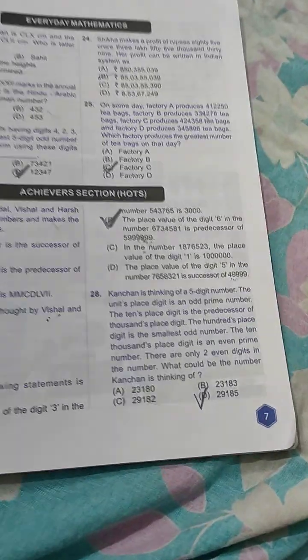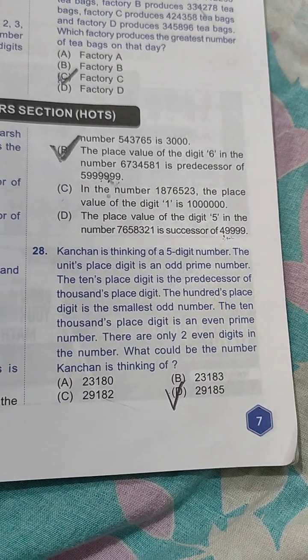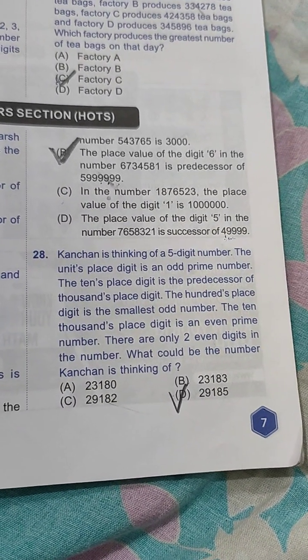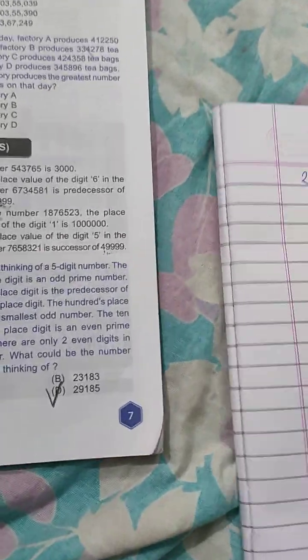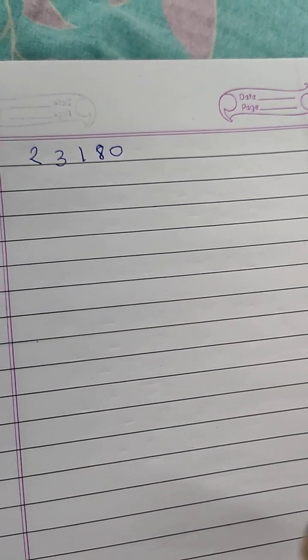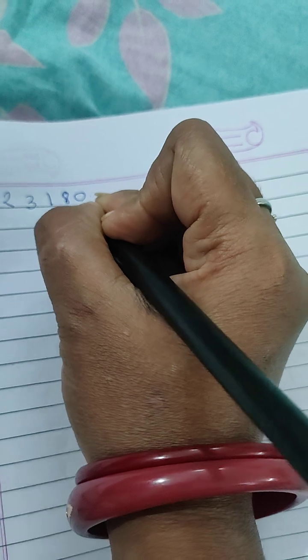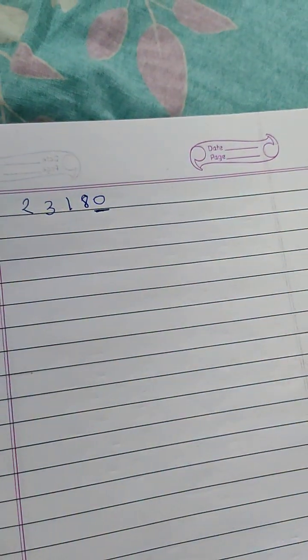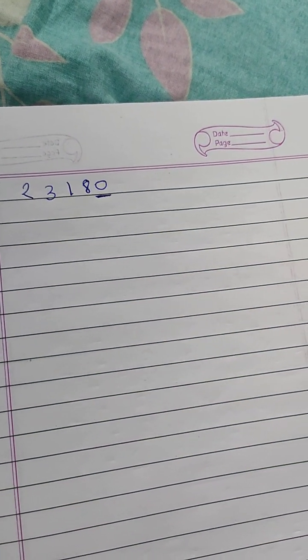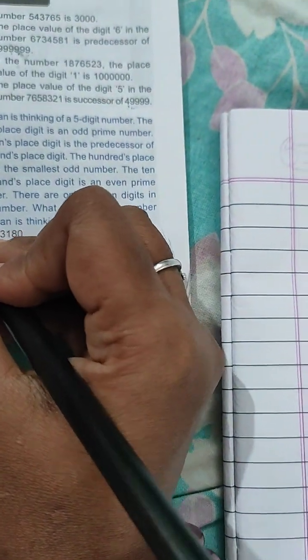So let's start with option A. Option A is given as 23180. So here, what is the problem with this number? The units place digit is an odd number. Here we have the units place. Is it an odd prime number? No. 0 is an even number. So that option becomes incorrect.